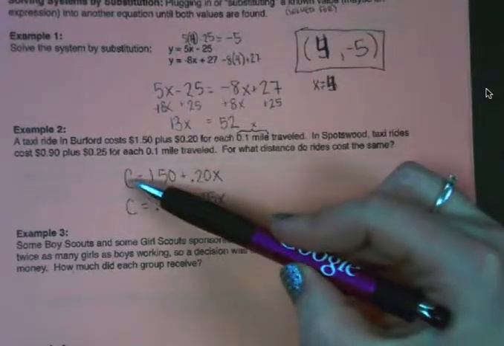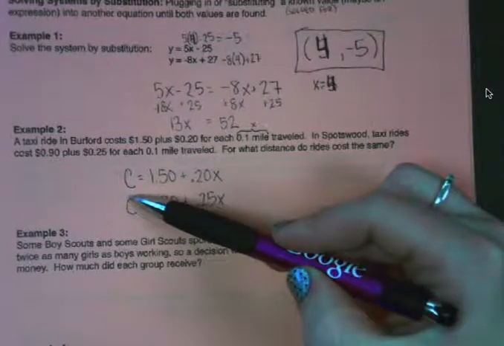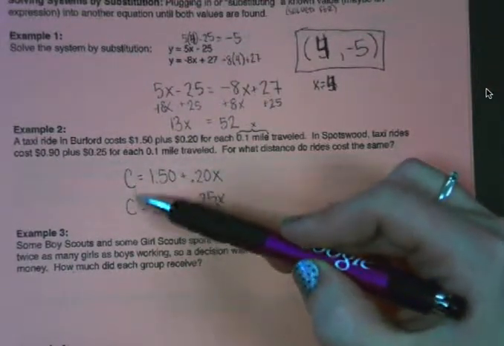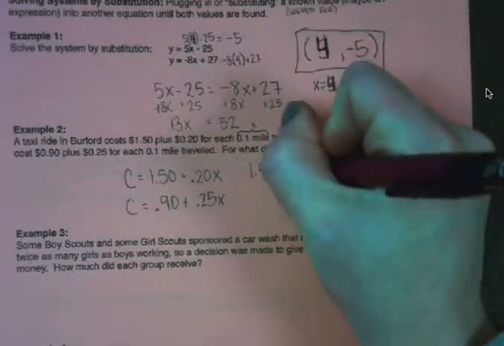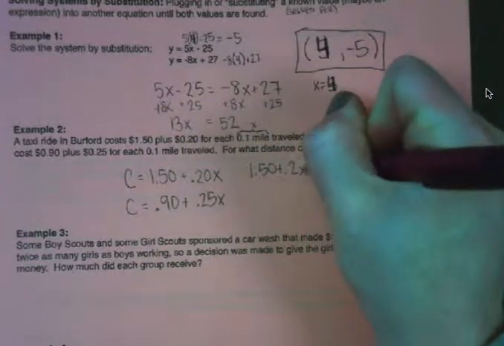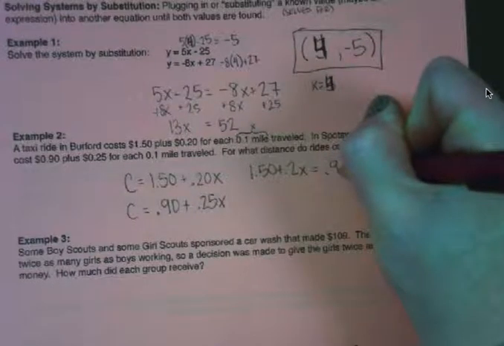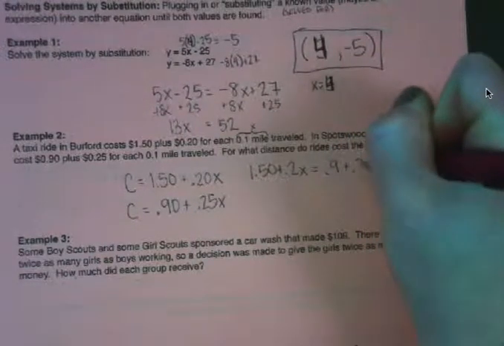If these are both talking about a cost, and we want to know when their costs are the same, let's just set their costs equal to one another.